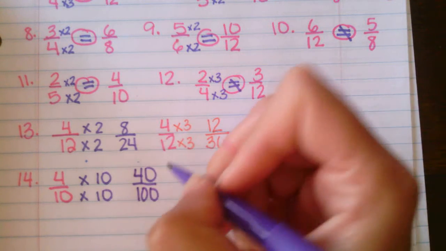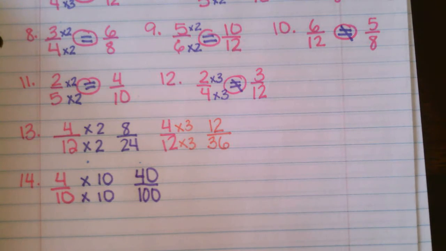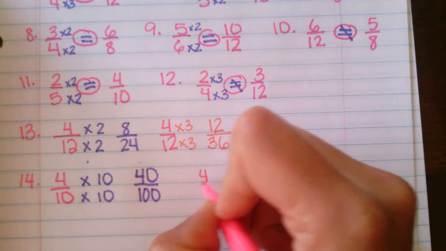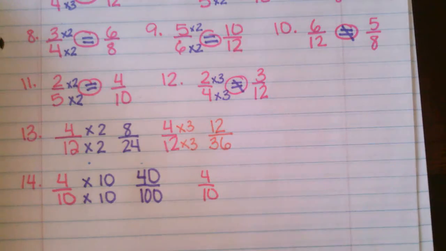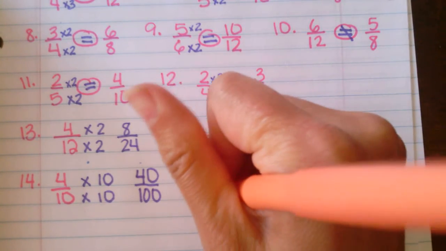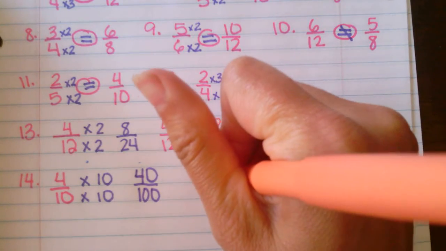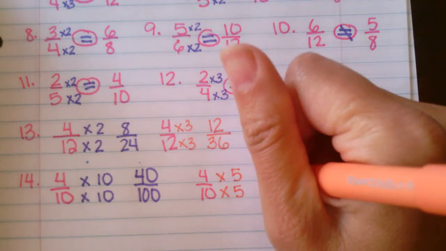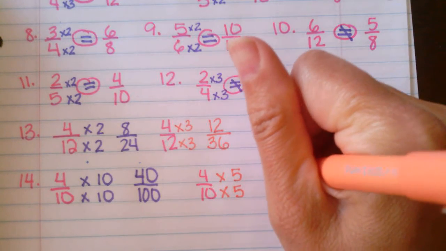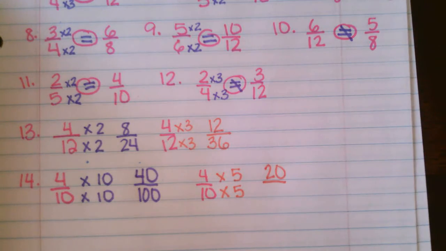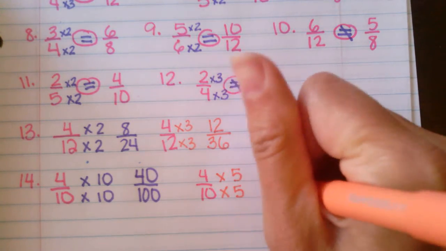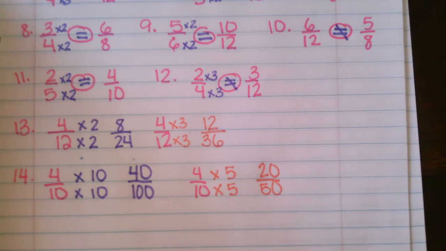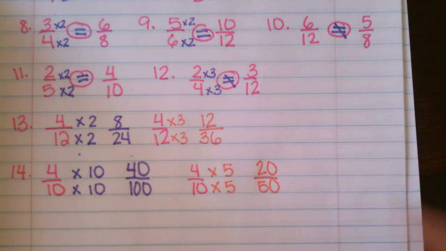Starting back with our original fraction, 4/10. And then we have to choose what else we could multiply by. I really like multiplying by 5s, so let's do 5s. 4 times 5 is 20. 10 times 5 is 50. So there are my two equivalent fractions, 40/100 and 20/50.